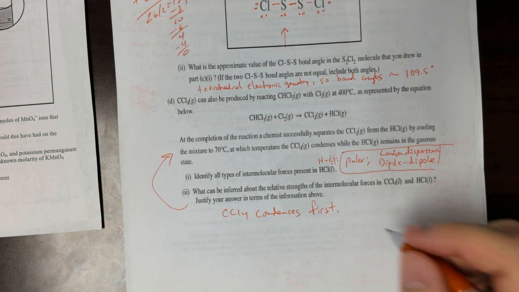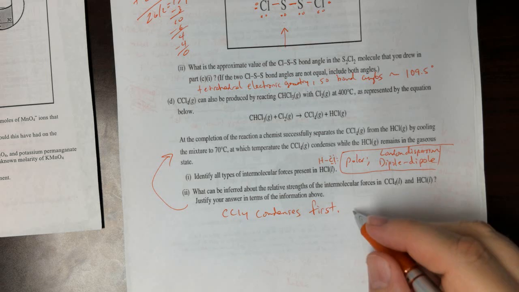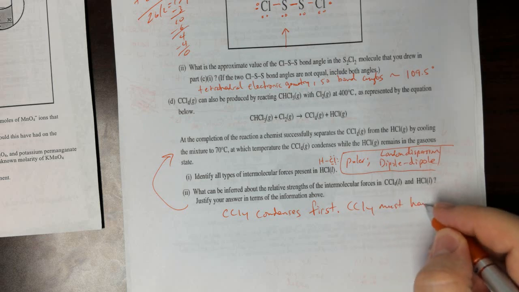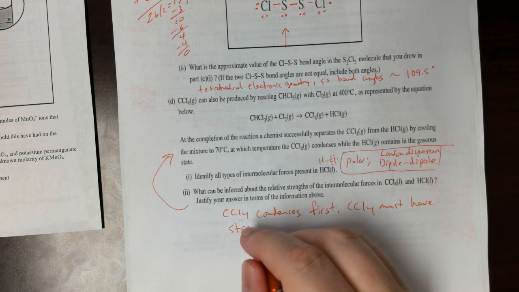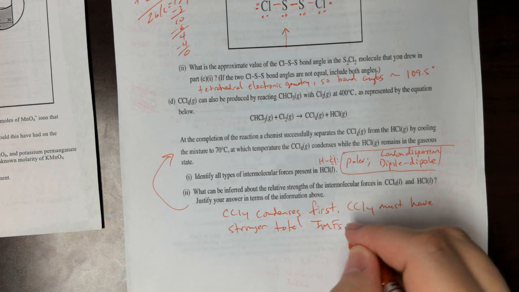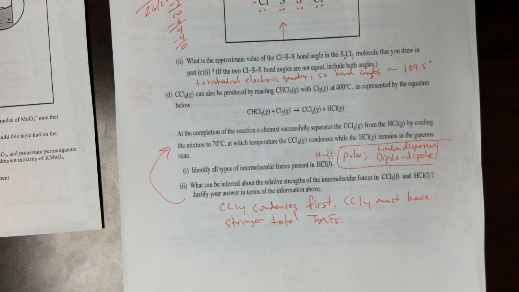Well, if it condenses first, it comes out of the gas phase into liquid. Liquids have more IMFs, so CCl4 must have stronger total IMFs. And that's it. It doesn't even ask you what they are.